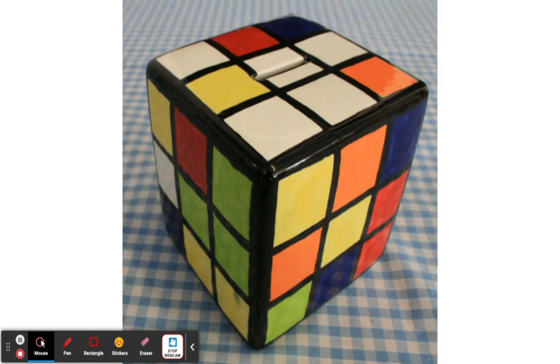So let's talk about this one just a little bit. The object could be what? Money, right? It has a little money slot on the top. What's the construction method here? Definitely slab. I'm going to tell you guys it probably has a second one of coil on the seams on the inside of the box, because you guys will get to see that tomorrow. That's how you build a box.